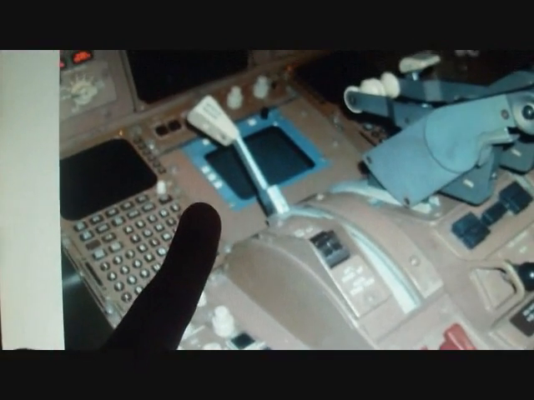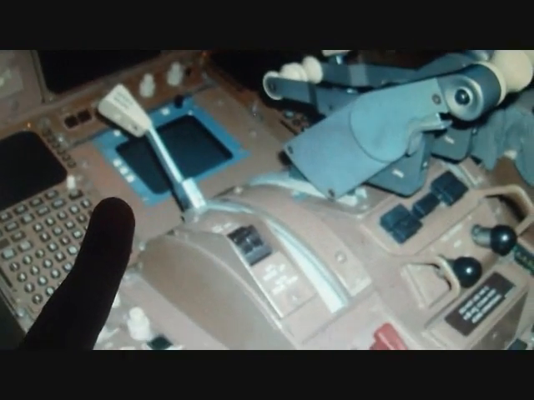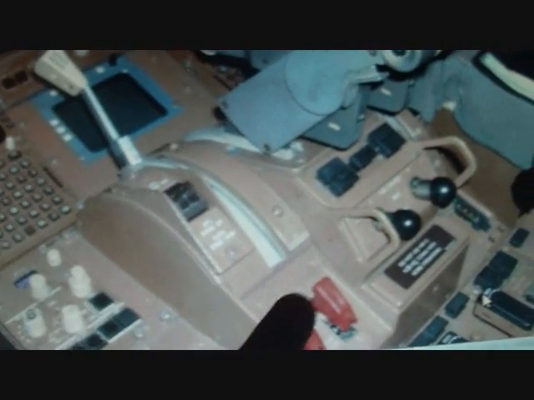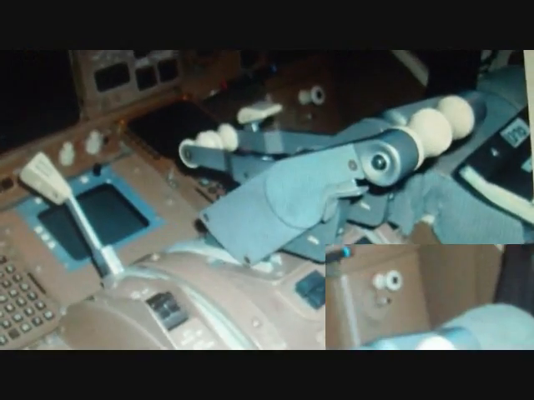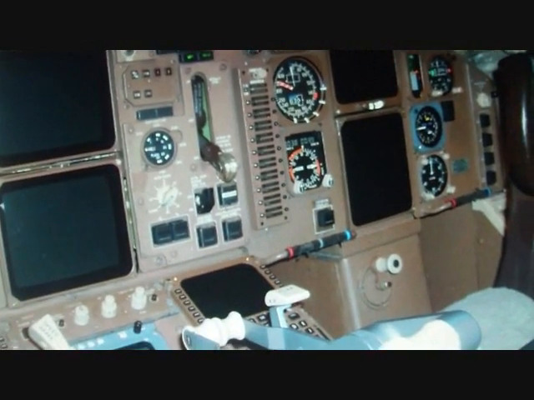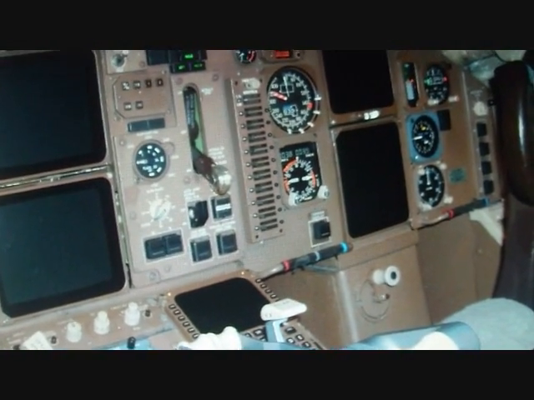Now this is the weather radar that I was telling you about that the airlines can have the option for. Of course, this airline chose it. Here's the speed brake handle, radar control panel, stabilator cutoff, fuel control knobs, throttles, reverse thrusters, and flap handle. This is a picture of the first officer's side, as well as the center instrument panel.